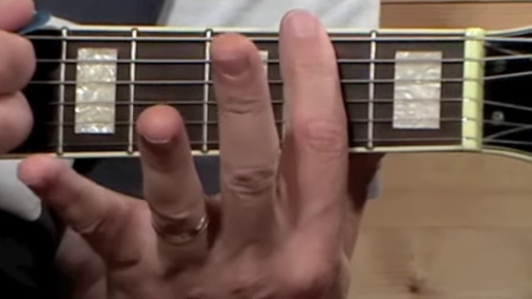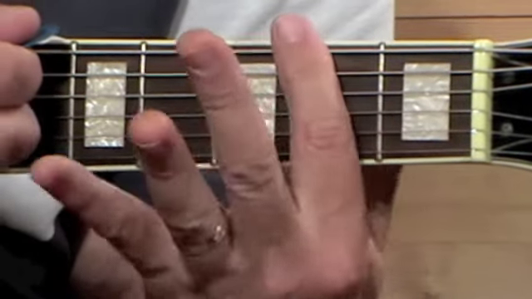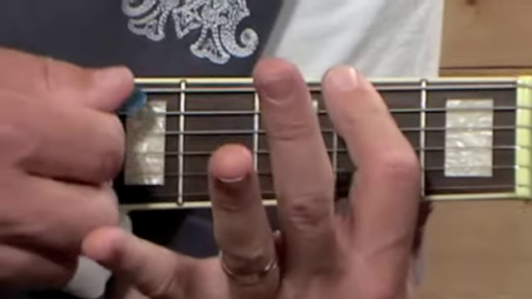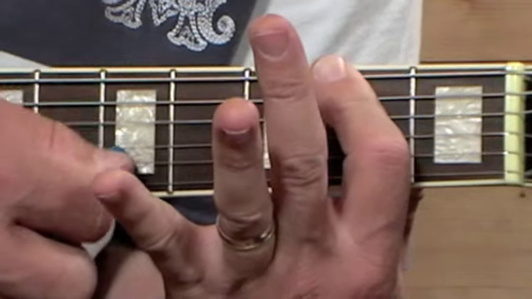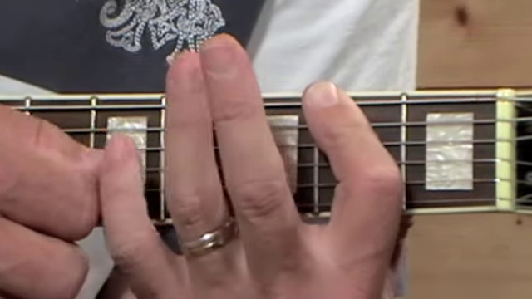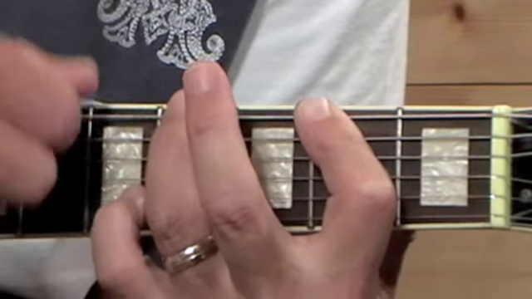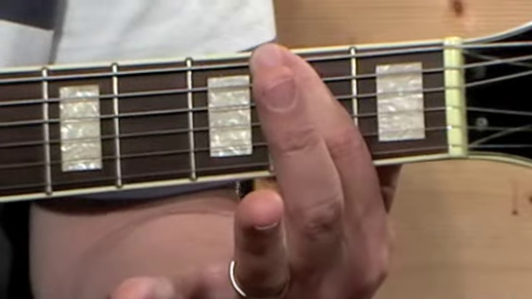So it's better to bar that across like that, so that that finger can just touch the D string to kill it, sort of mute it out. And then what we've got is a clean note and a dead note. And then there's no danger of that open D creeping in. So that's another little useful tip.